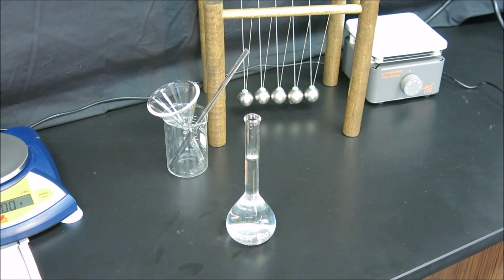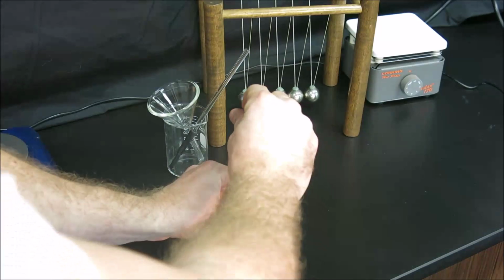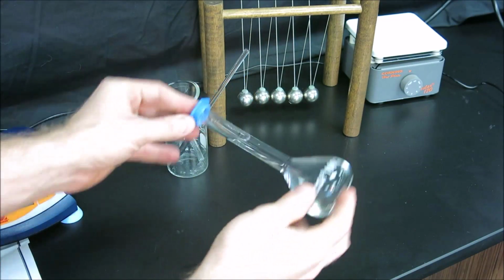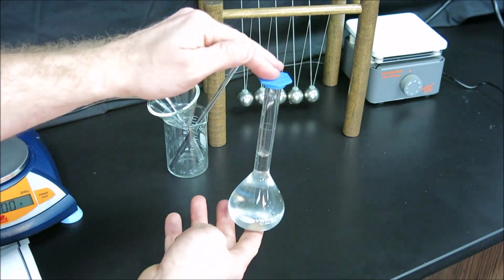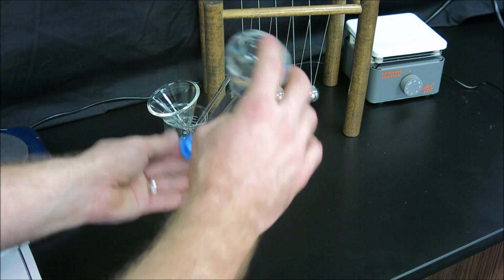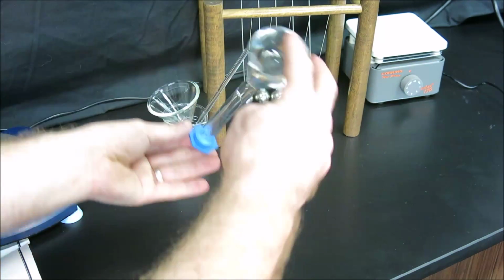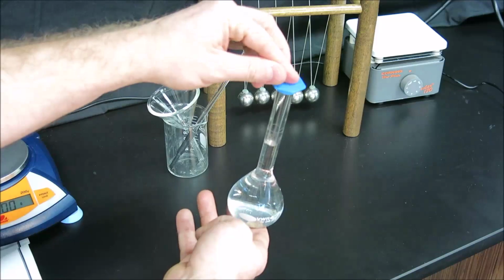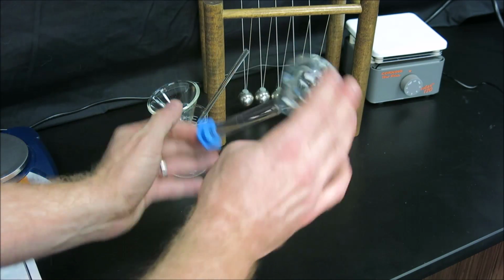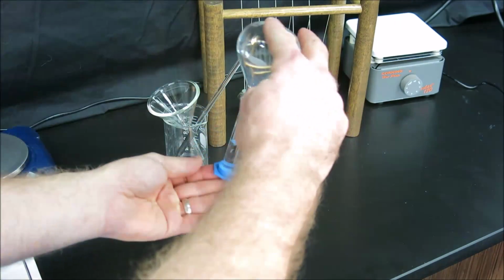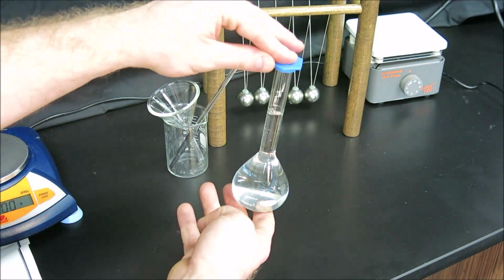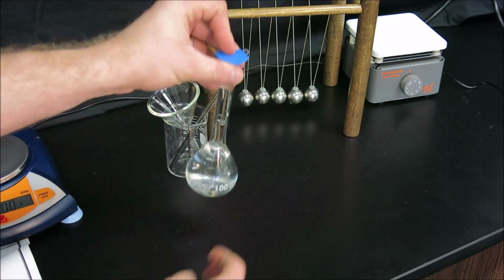Once we have the volume, we take the cap, place it on the flask, and again, we'll invert 7 times in order to stir. We don't shake volumetric flasks because the air bubble can't actually leave the neck and it won't stir the solution properly. But if I just slowly invert and allow that air bubble to move, it effectively stirs the entire solution.